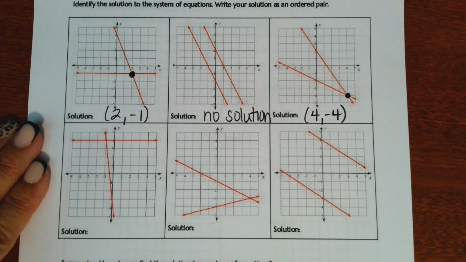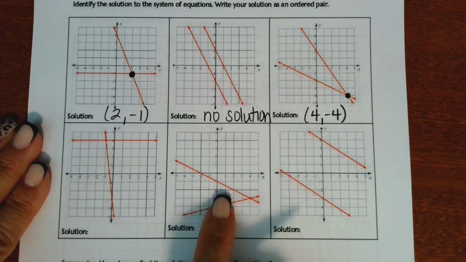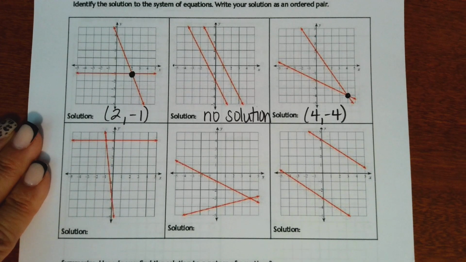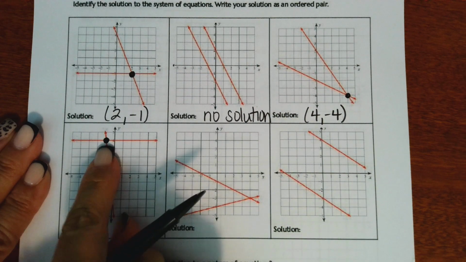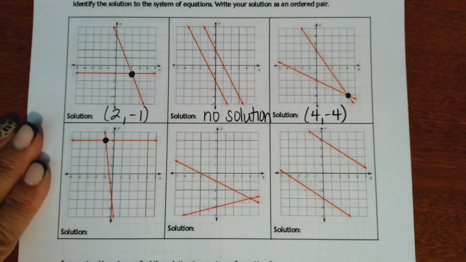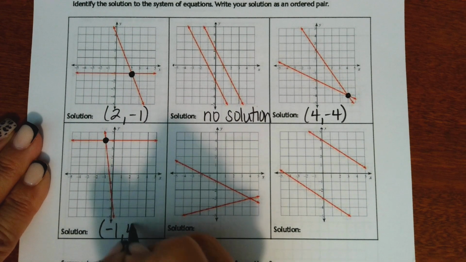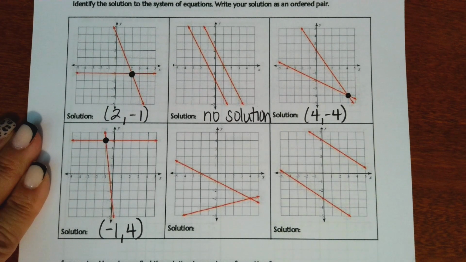Now would be a good time to pause the video and attempt to do these independently, and then come back and play the video to see if you're getting your solutions correct. All right, so this fourth example has one intersection. So there's going to be one solution. The common coordinate they both share is (-1, 4).